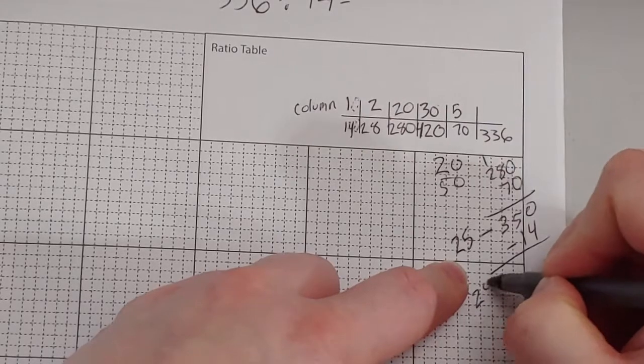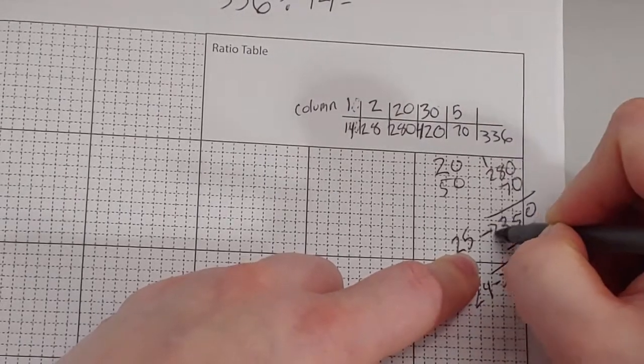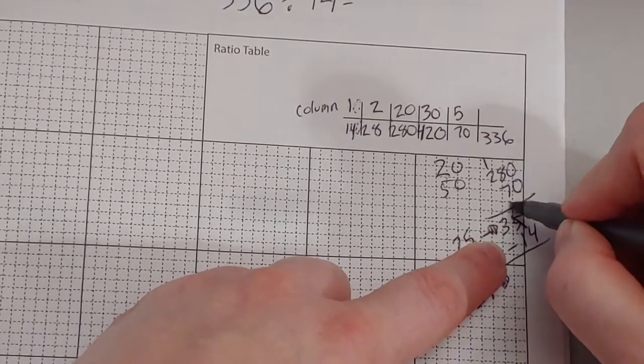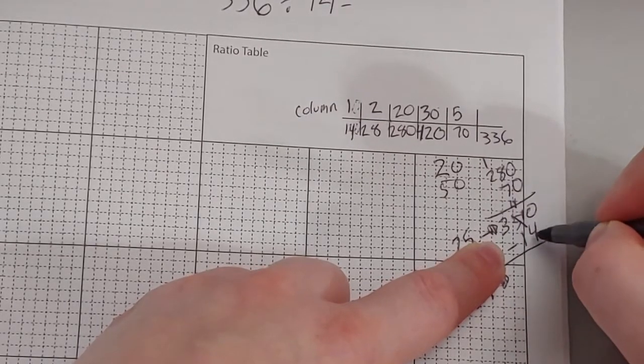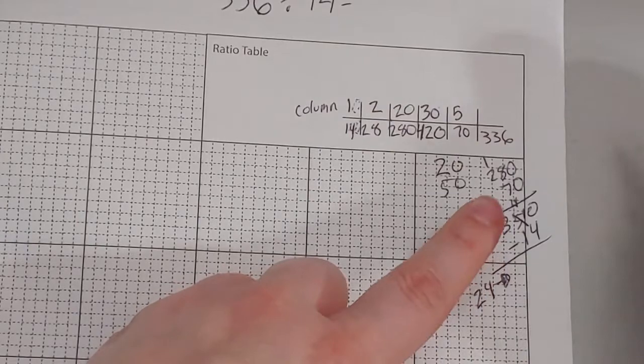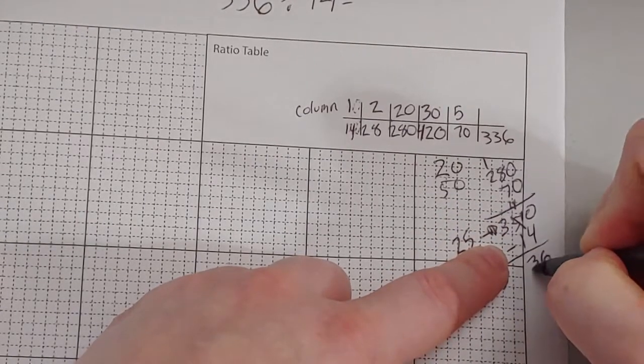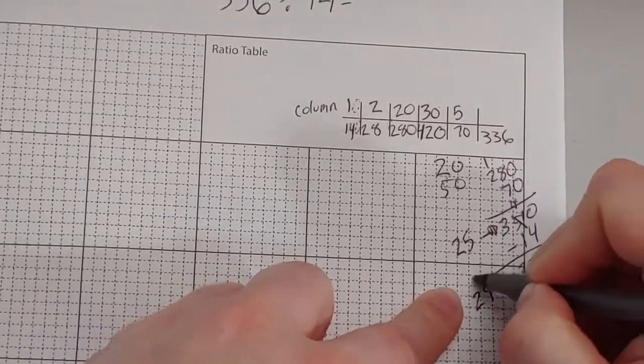This would give me 24 columns. 4, 10. There we go. 10 minus 4 is 6. 4 minus 1 is 3. And 3. So my answer is 24.